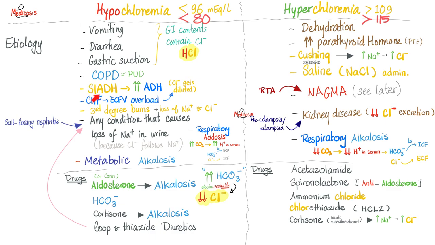Hypochloremia. SIADH, too much ADH dilutes my plasma. The denominator has been diluted, it goes up, but the entire ratio will go down. Hypochloremia. Chloride has been diluted. How about CHF, congestive heart failure? It causes volume overload. Too much fluid, chloride gets diluted.